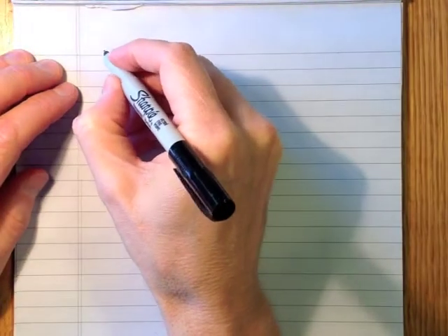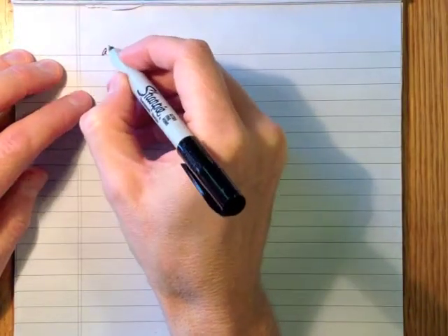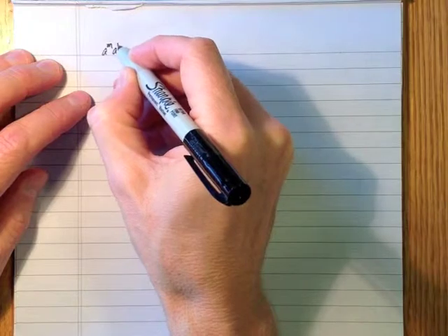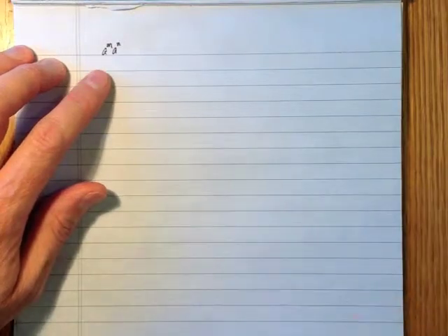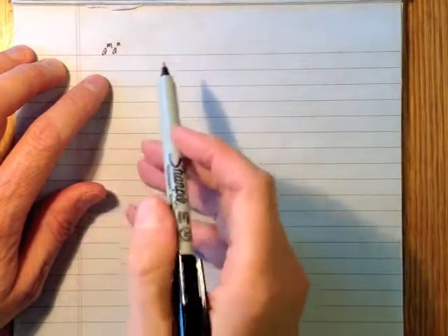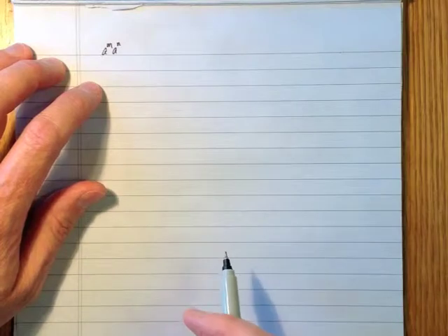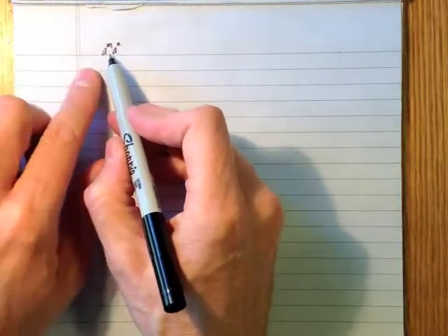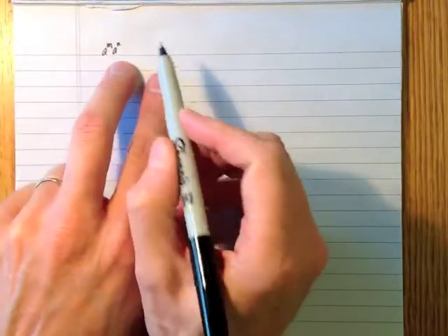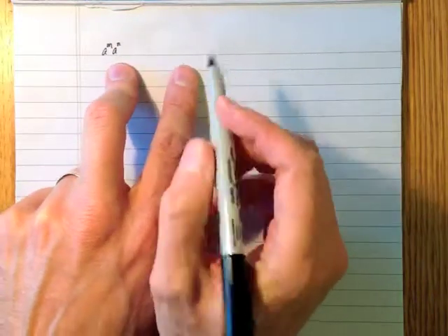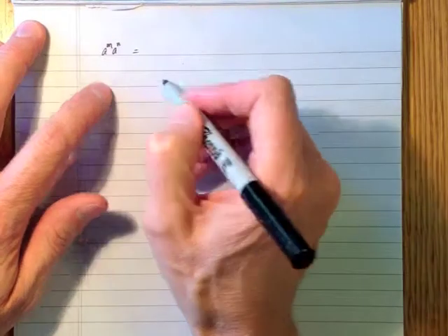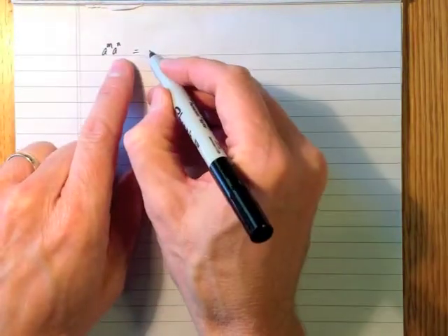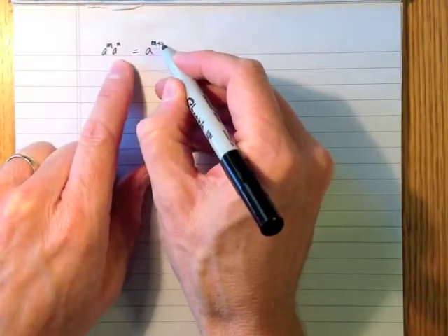There are some rules for combining exponents. So here's one, a to the m times a to the n. All these rules work when the exponent is positive or negative or 0, but I try to remember what they would mean when all the exponents are positive, because that's the easiest situation to think about. So that would mean m copies of a, and a to the n would mean n copies of a being multiplied together. So this is a whole bunch of a's. How many? Well, there are m of them there, and n of them there. That must be a to the m plus n.